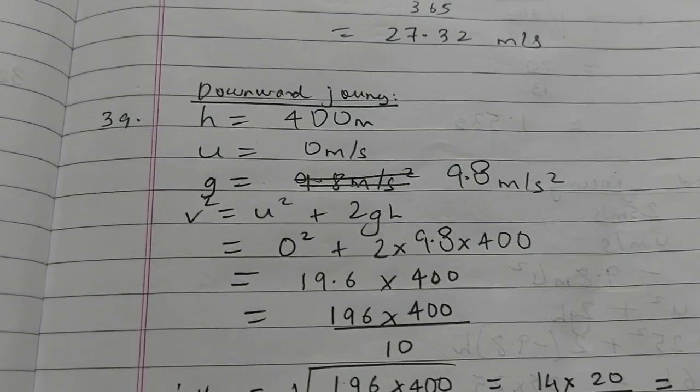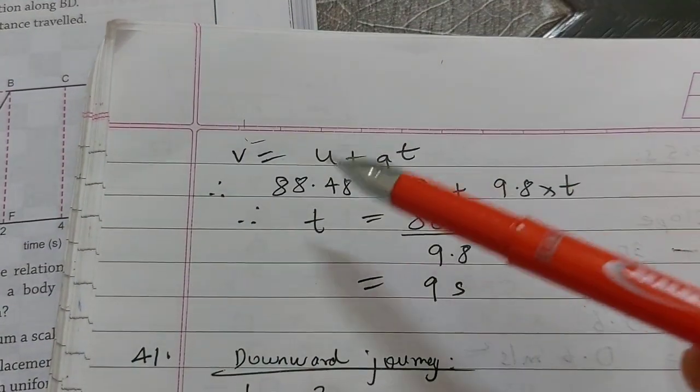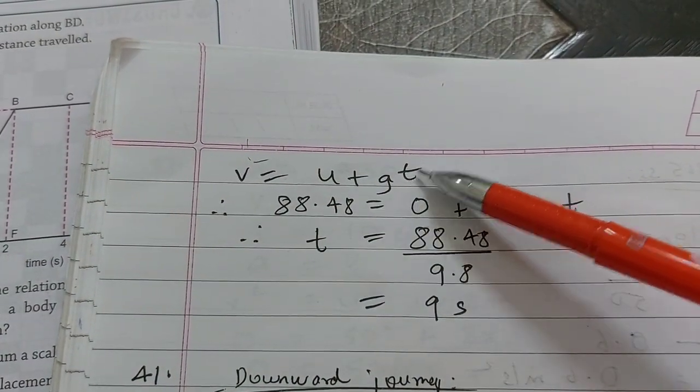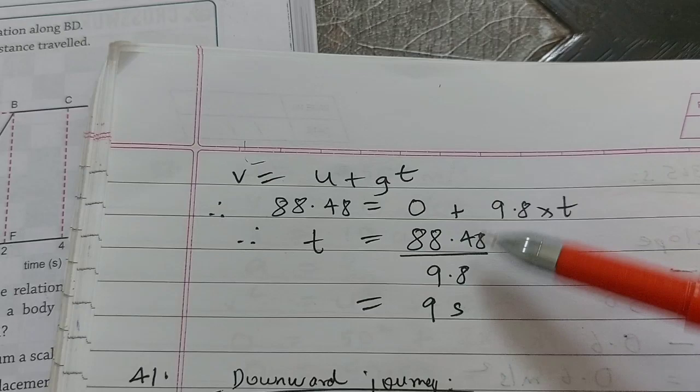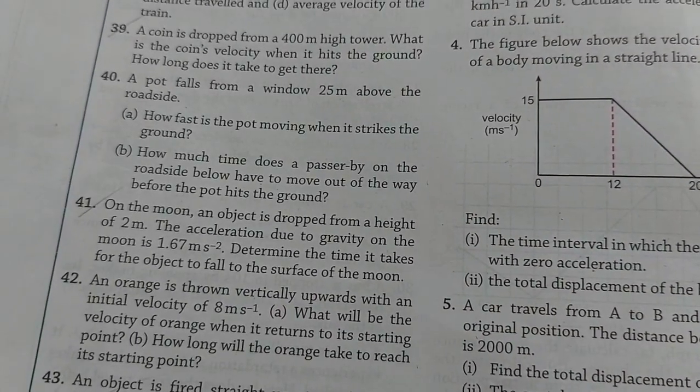Usually in exam they give the value of g, and they also want the time taken to reach the ground. Well, that's a straightforward formula. v is equal to u plus gt. You can use at also, doesn't make a difference. And time comes out to be approximately 9 seconds, 9.0 something seconds. 41st sum. Yeah, you have to solve till 2 decimals everywhere.